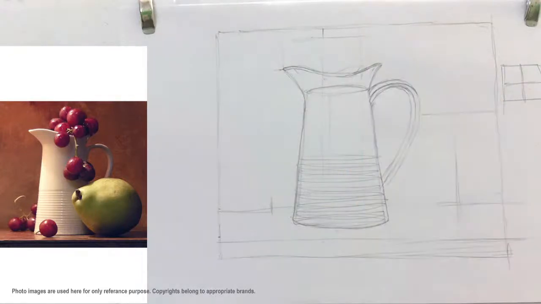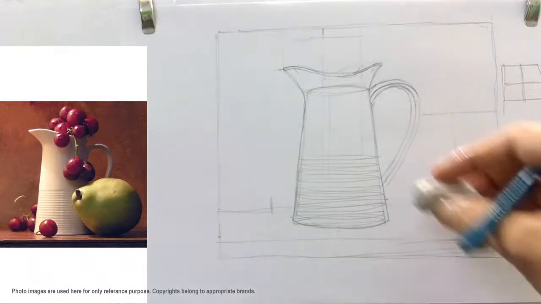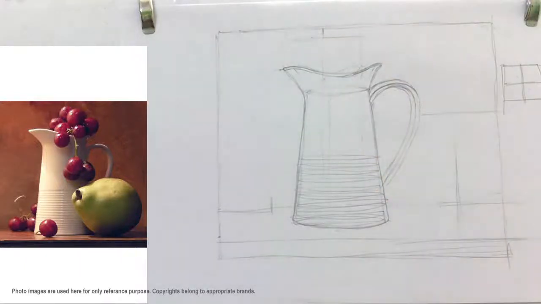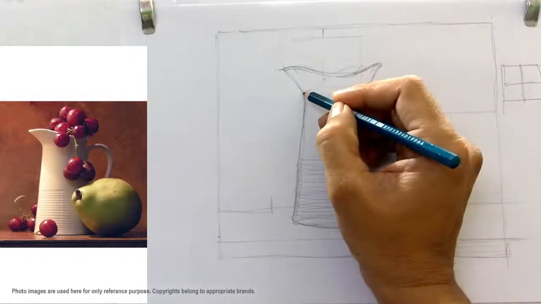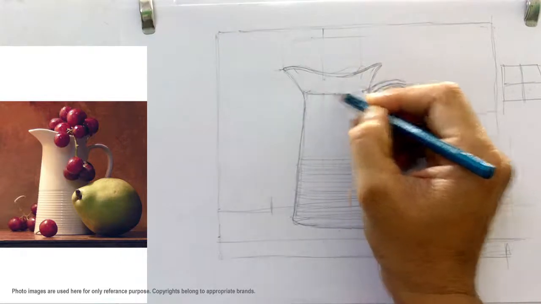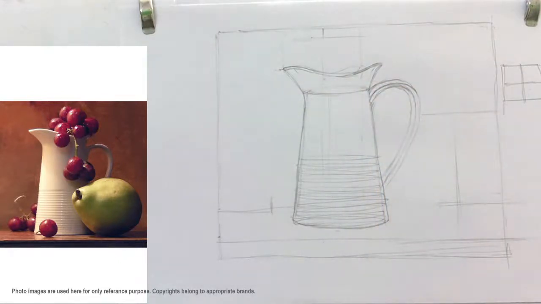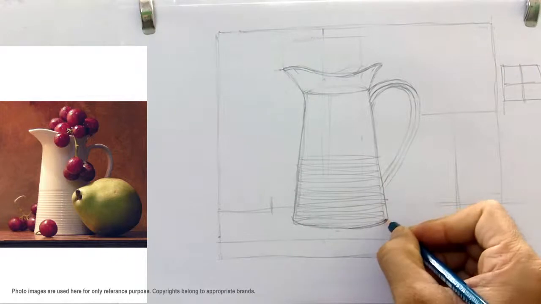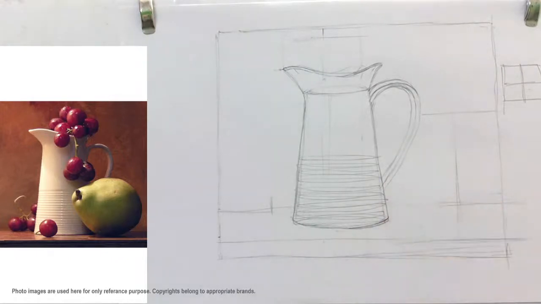But yes, it is this little bit. So the jar part is ready now. You can see this is a little upside.